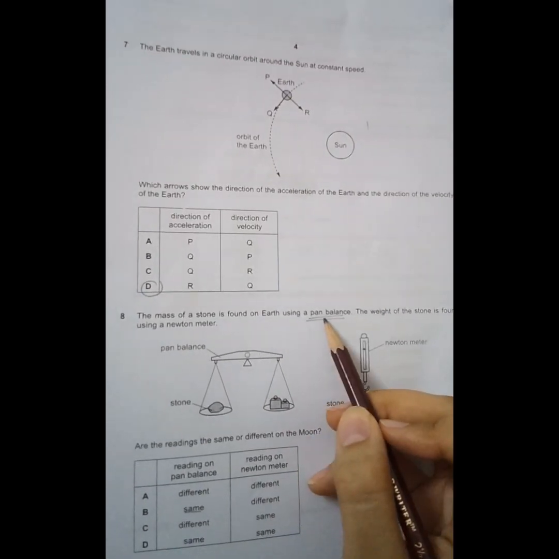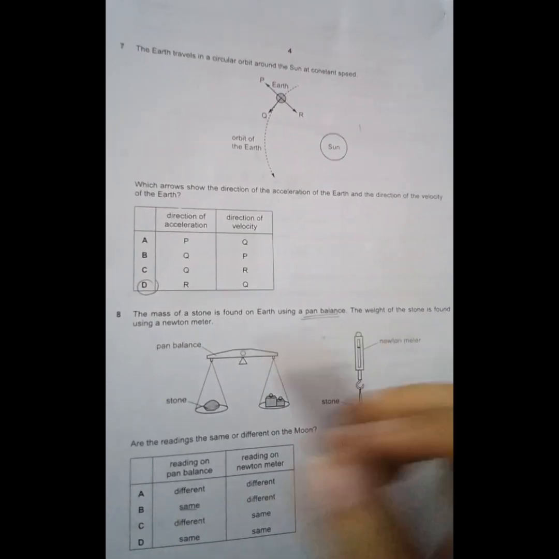Question number 8. The mass of a stone is found on Earth using a pan balance. The weight is found using a Newton meter. And we know, regardless of the gravitational field strength, the planet you are in, that your mass remains the same, because mass is the amount of matter in your body. And that remains the same whatsoever. So it's going to be the same no matter what happens.